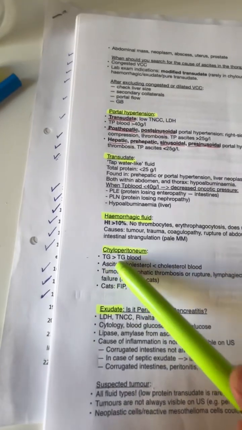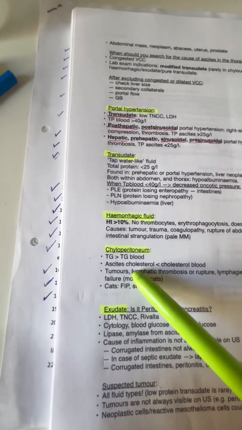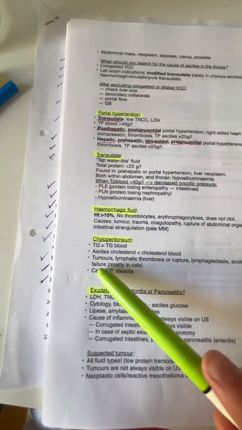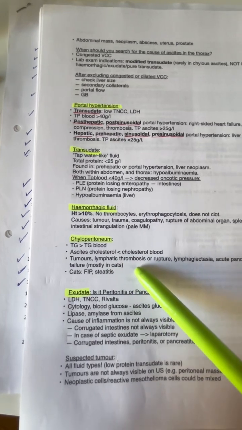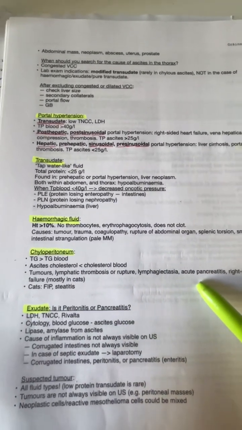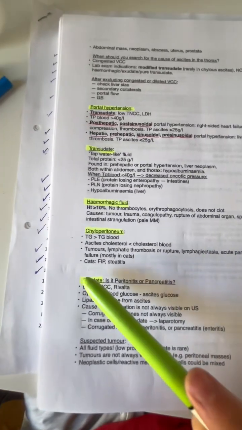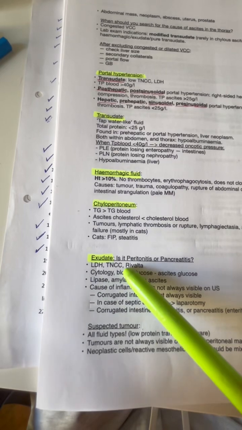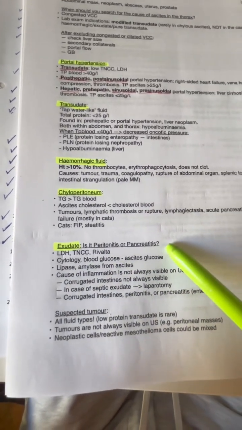In the case of chiloperitoneum, the ascites cholesterol is less than the cholesterol in the blood. It can be seen in the cases of tumours, lymphatic thrombosis or a rupture, or lymphangectasia or acute pancreatitis. In cats, it's commonly seen in FIP. Exudates are normally from peritonitis or pancreatitis.